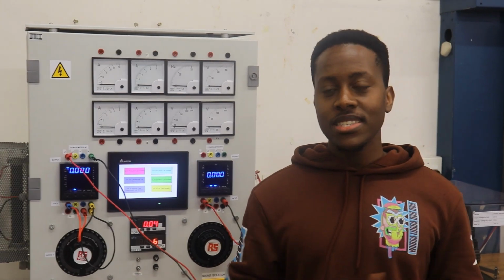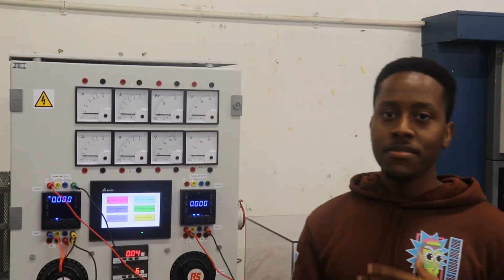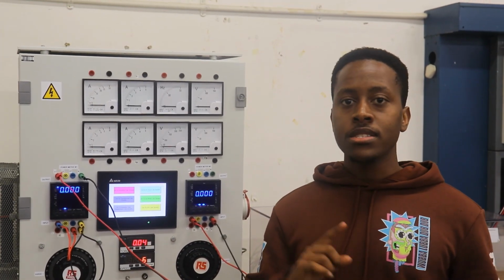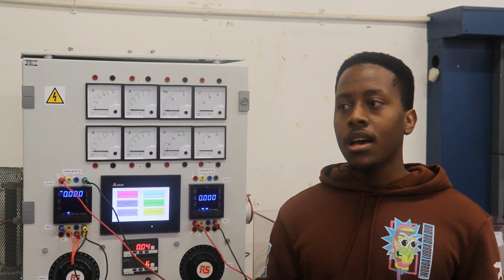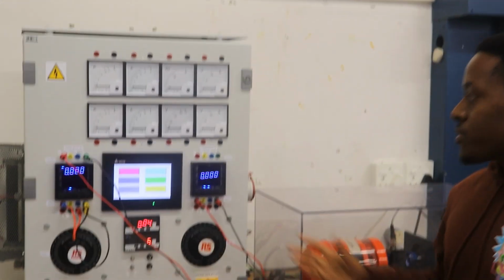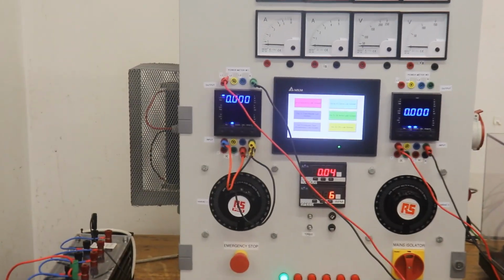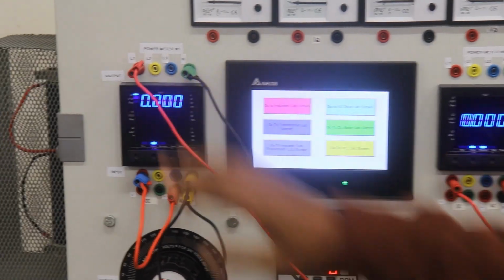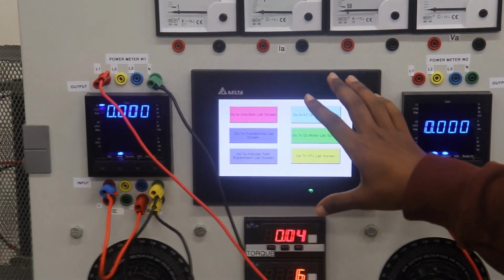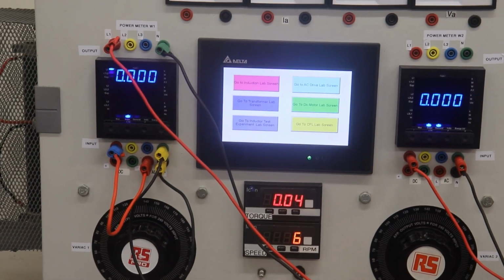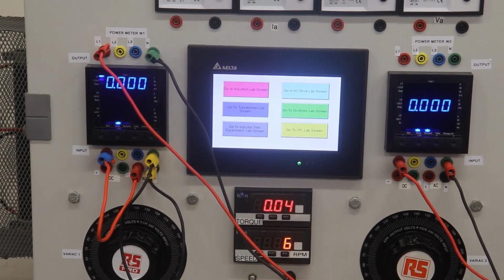Okay, so for today's lab, we're going to be using the generalized setup, which can be used to test various electrical machines, which includes induction, synchronous, DC, as well as three-phase and single-phase transformers. For today's setup, this has been configured to test for transformer. We're going to be using the two power meters, the HMI, human machine interface, an AC supply, single phase, as well as the variac to control the AC drive.